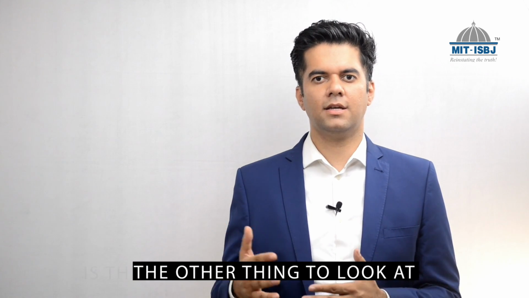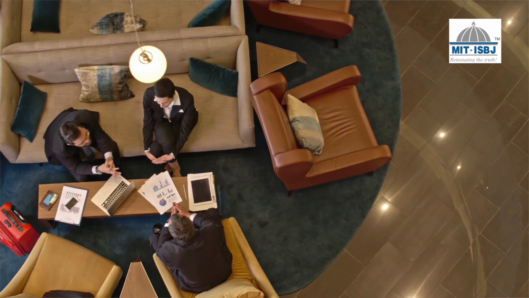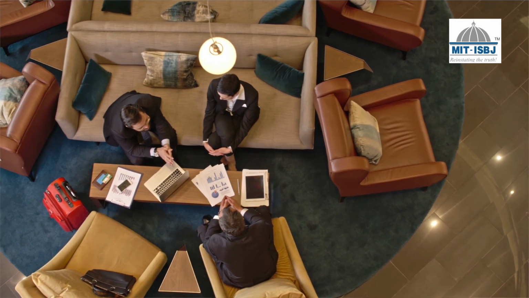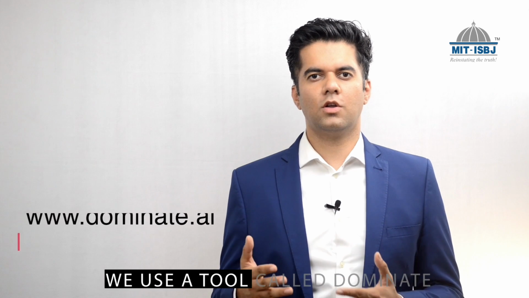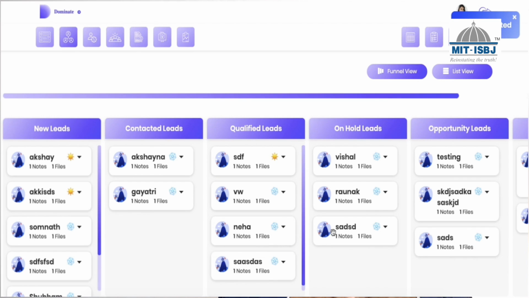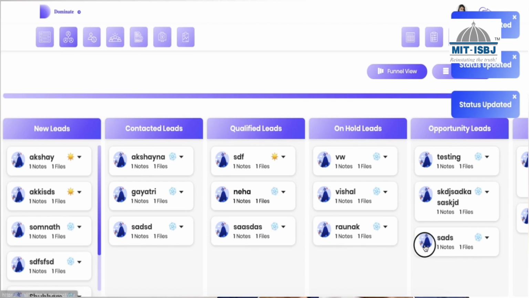The other thing to look at is the conversion timeline. If you're selling a low-value product and the conversion timelines are long, then this again is not sustainable. It's really about having a lot of data for each stage of your BD process. We use a tool called Dominate that not only helps us to map out and visualize our entire BD process, but also gives us a lot of insights and actions to take to optimize our entire process.